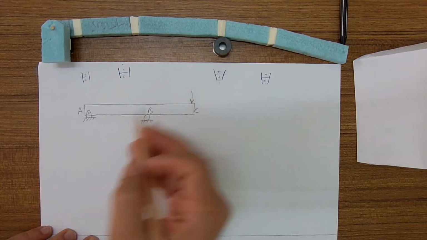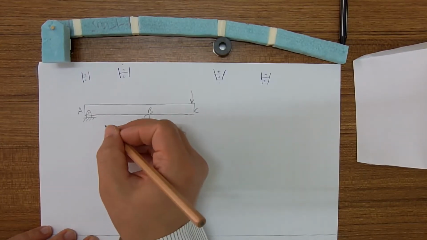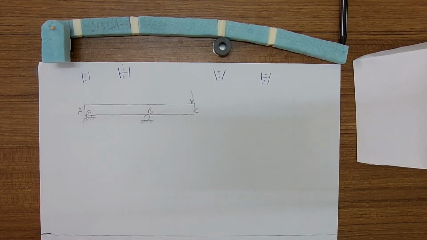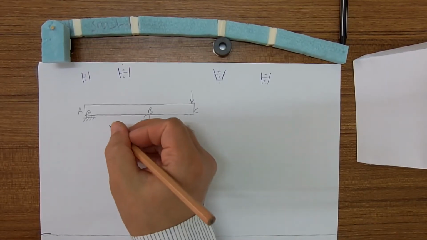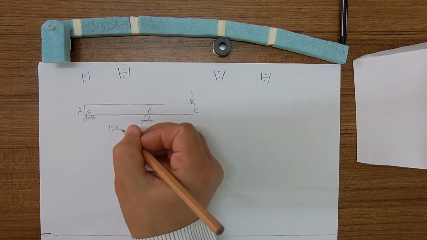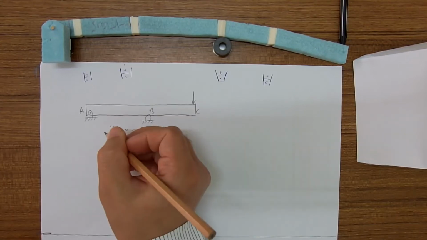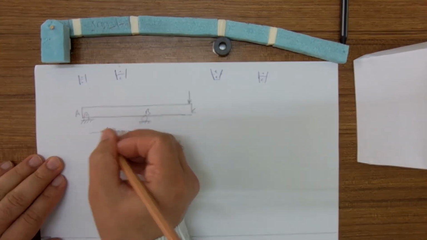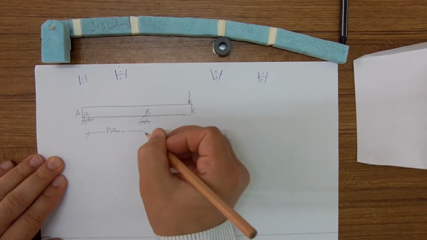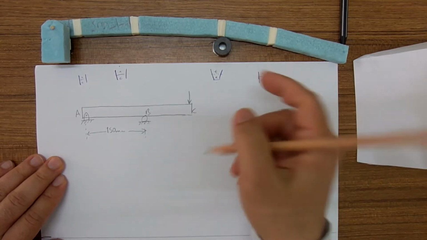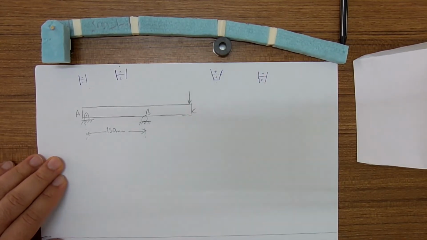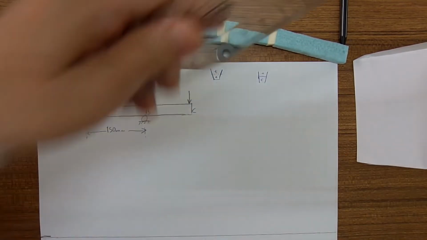Between pin support and roller support, between A and B, the distance, if I measured with a ruler, is 15 centimeters, 150 millimeters. Between B and C, it is 13, if I'm not wrong.